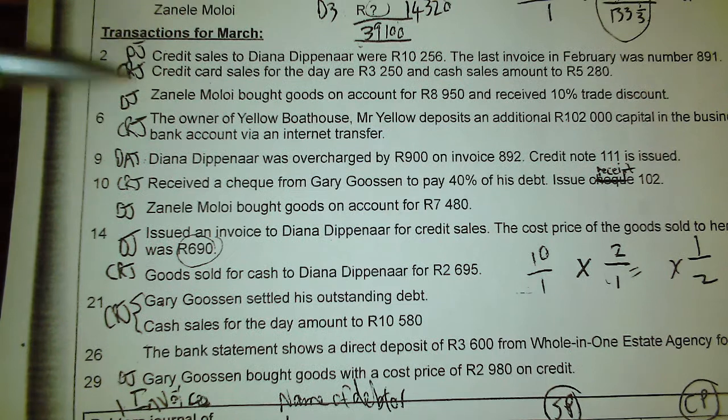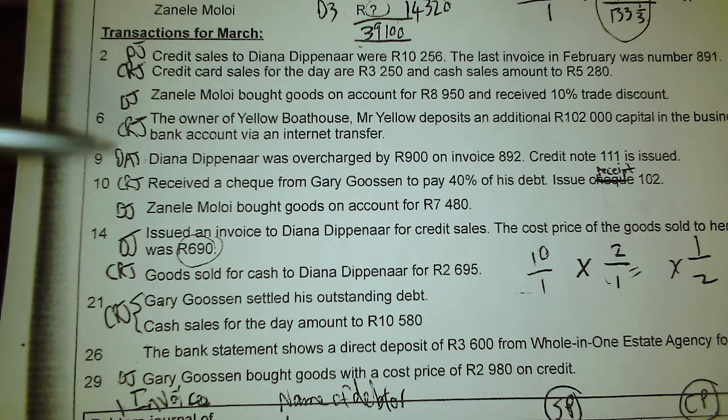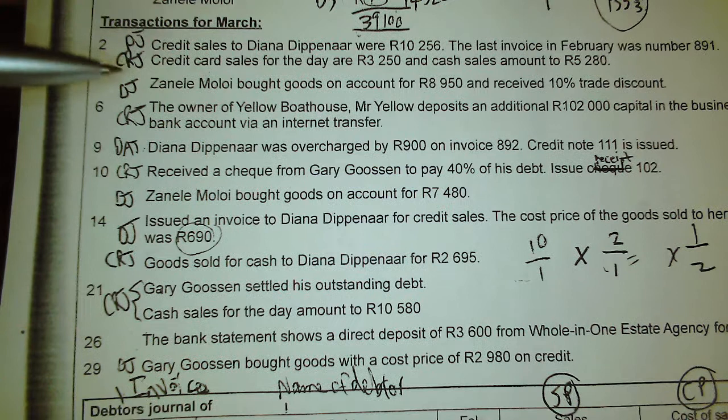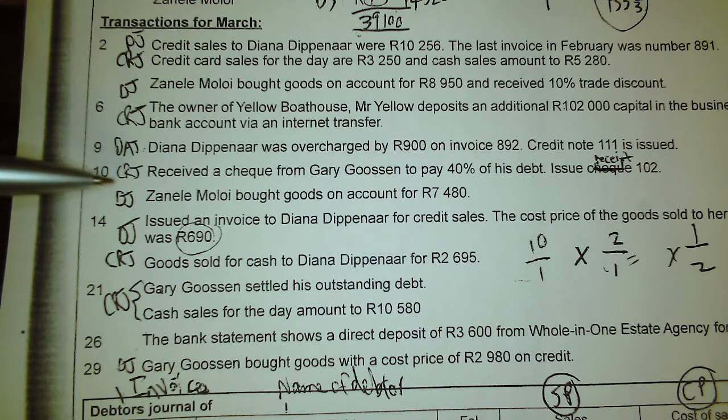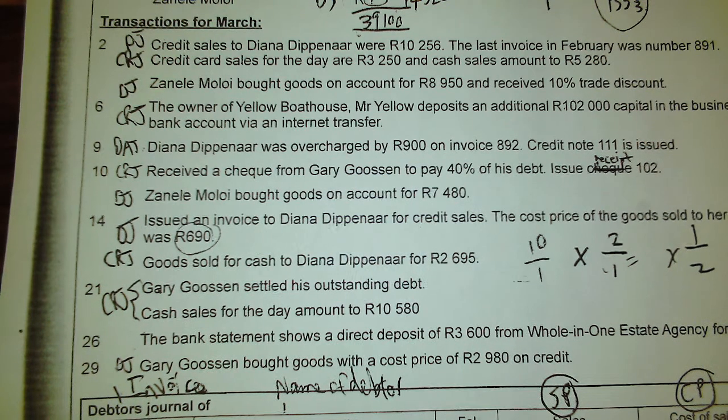Right, so I put in the journals over here, debtors journal, CRJ, DJ, etc. next to the transactions. Okay, so I'm just going to show you there's CRJ, CRJ, CRJ on the specific dates, and each one of them I'm going to put into the cash receipts journal.